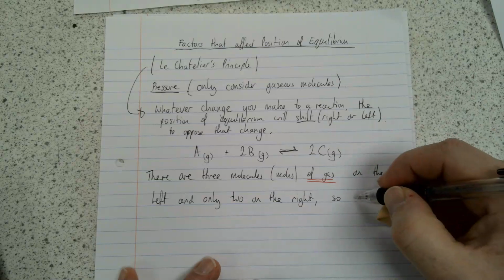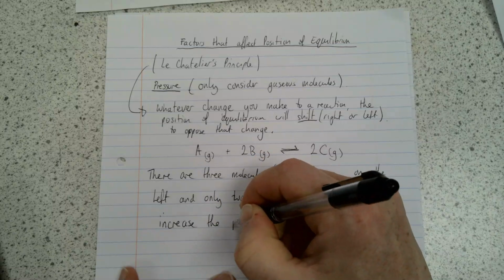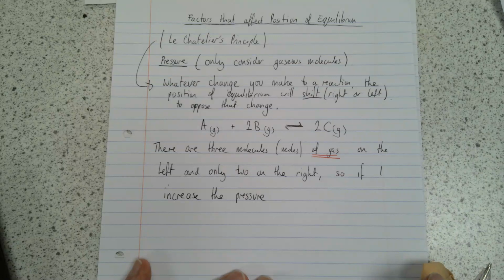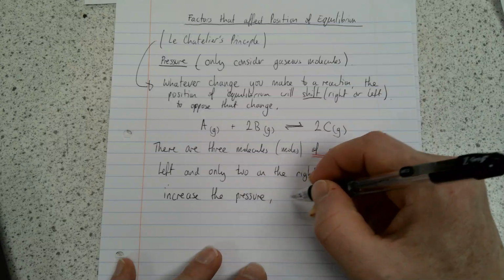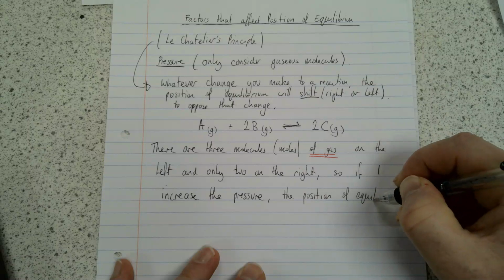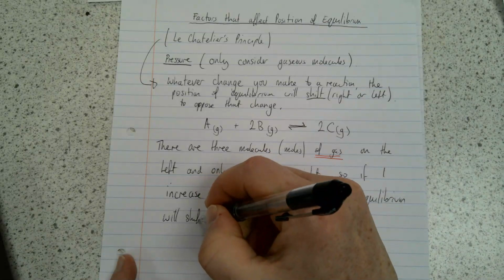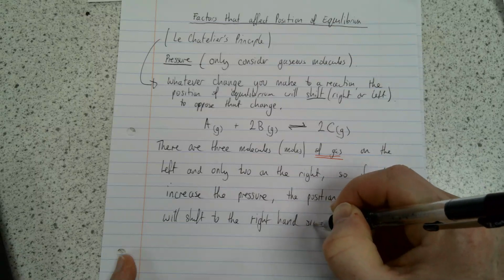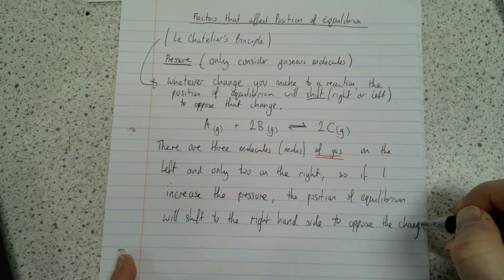So if I increase the pressure, in other words, I take the reaction vessel and somehow squeeze it, or add more gas to it, to try to increase the pressure, say from 1 atmosphere to 2 atmospheres, the position of equilibrium will shift to the right-hand side to oppose the change made.